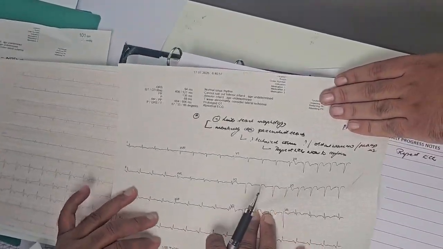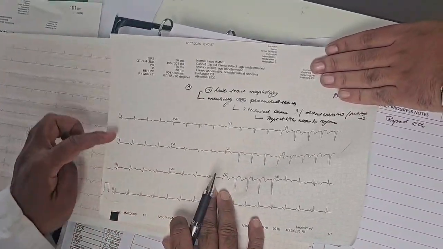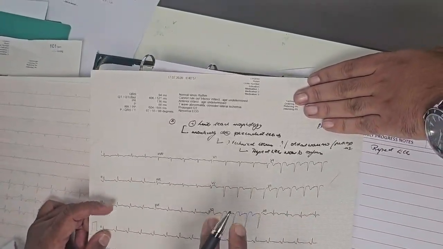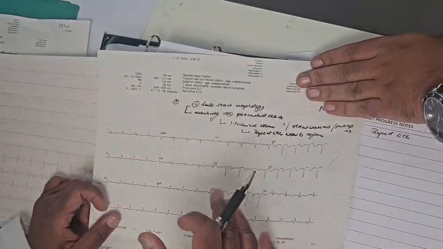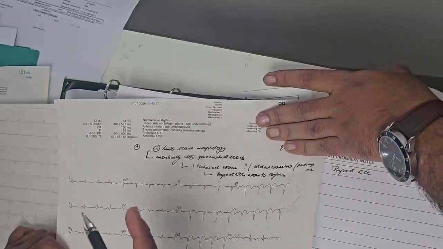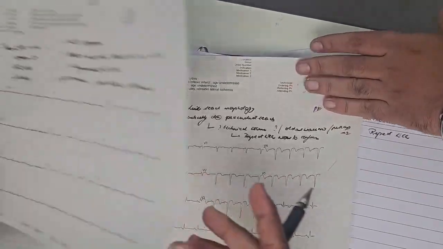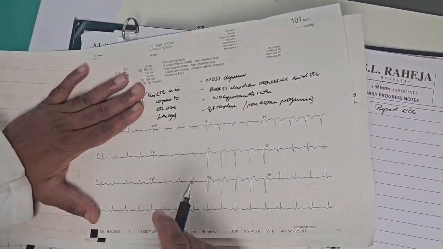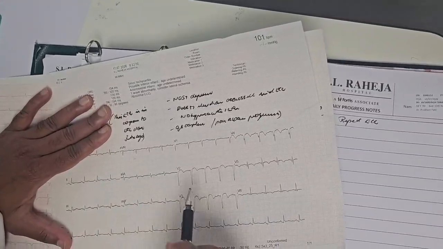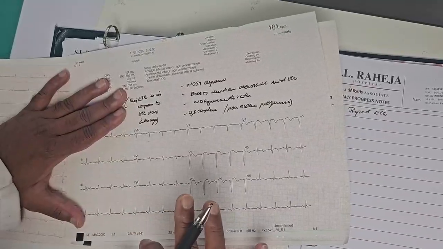The first thing that comes to my mind is that the limb leads are actually normal, so I'll see whether there is a technical issue in lead placement, because I don't expect a sudden change when the patient is actually improving. So the first thing is technical placement. I did a repeat of this ECG, and what I see is the same pattern. So this is not a technical problem.